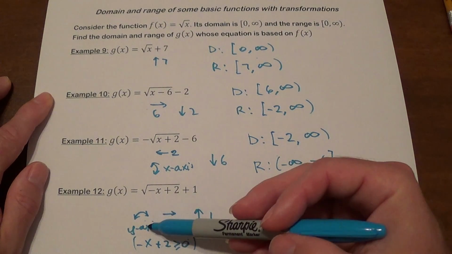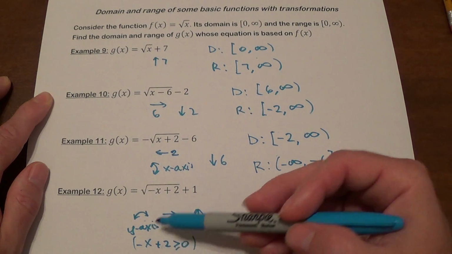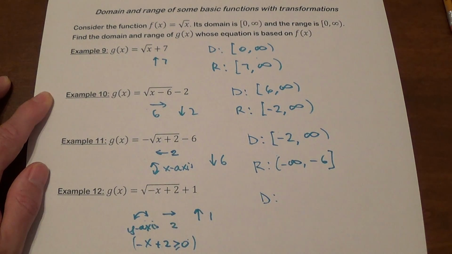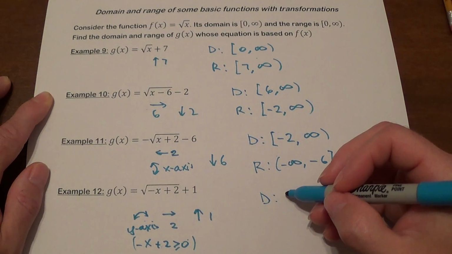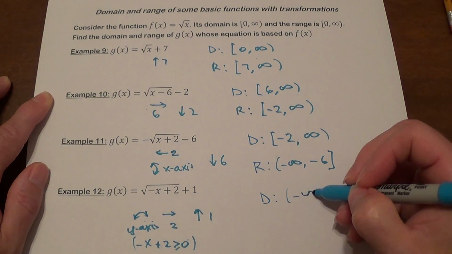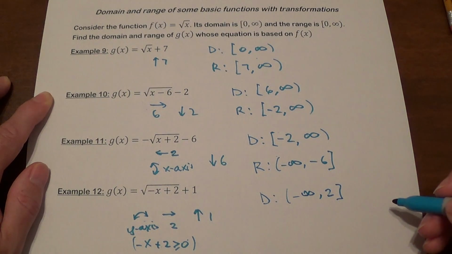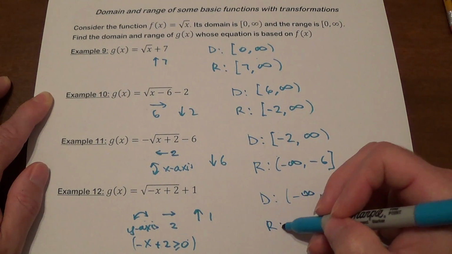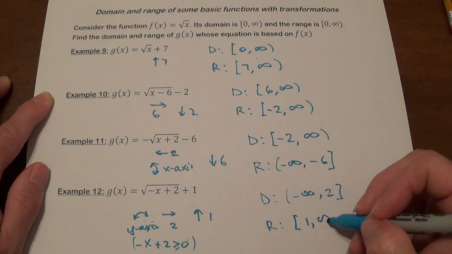Right, so when you flip about the y-axis, you're going to go for the domain from negative infinity to 0, and then you're going to shift it 2 units to the right, and we are going to get from negative infinity to 2, and our range will be, we're going to move it 1 unit up, so it's going to be from 1 to infinity.